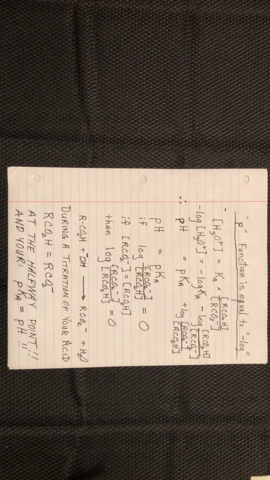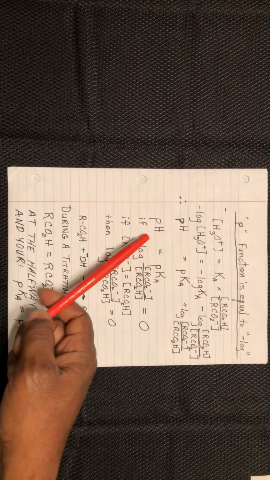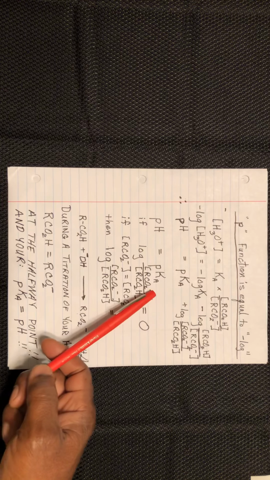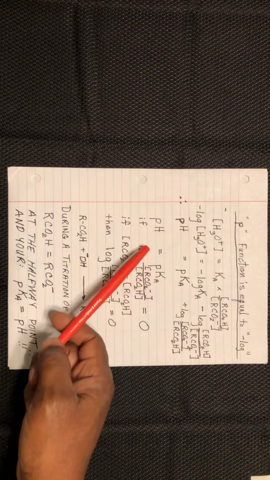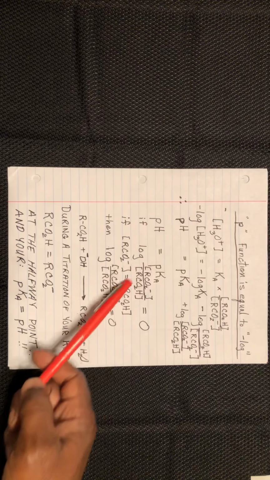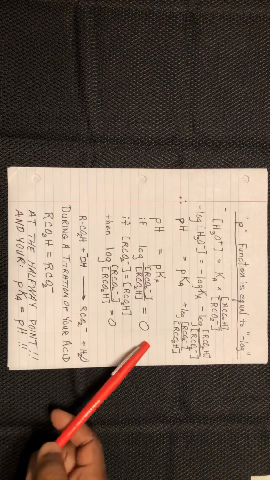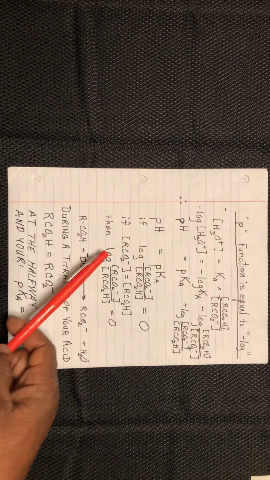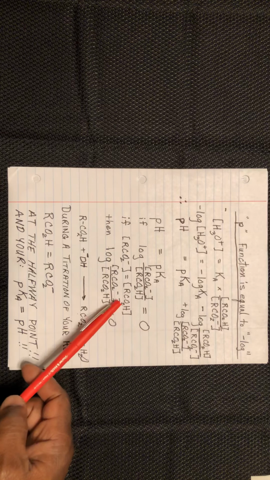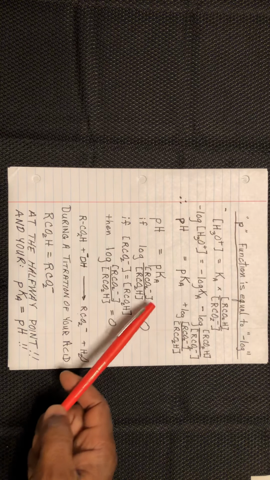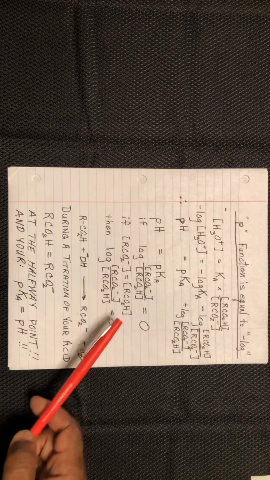All right. Now, once we have that relationship, pH will equal pKa if this piece winds up being 0. This piece will equal 0 if the RCO2 minus and RCO2H are equal, because that would become 1 and the log of 1 is 0.